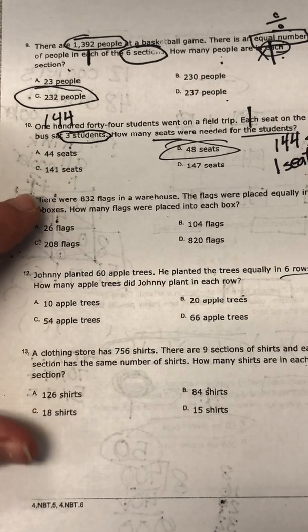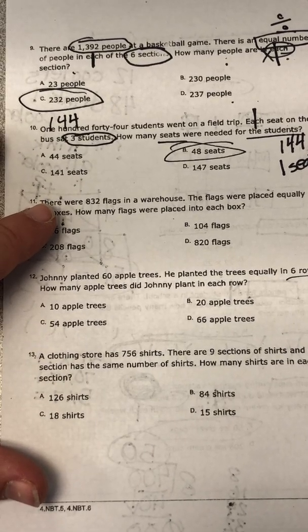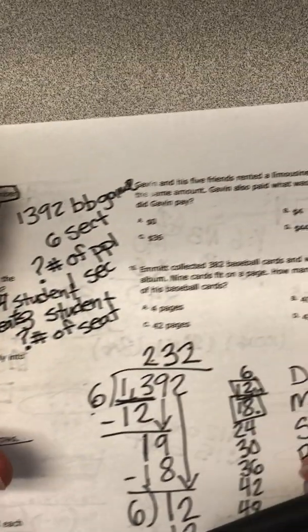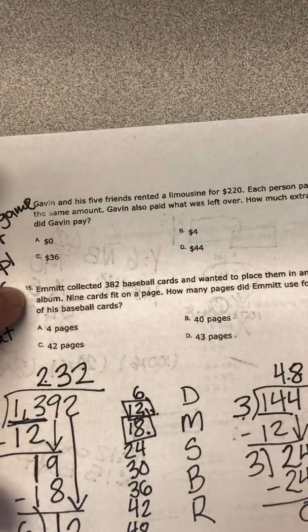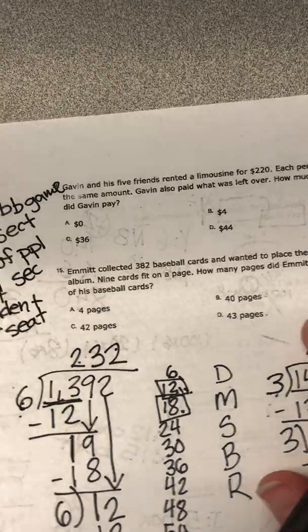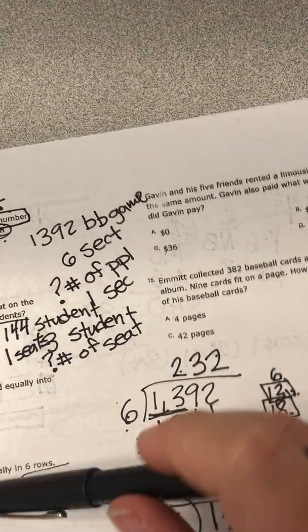All right. Let's see. We've already done that one. And we've already done that one. So we're going to stop right there. I'm going to come around and pick up those papers.